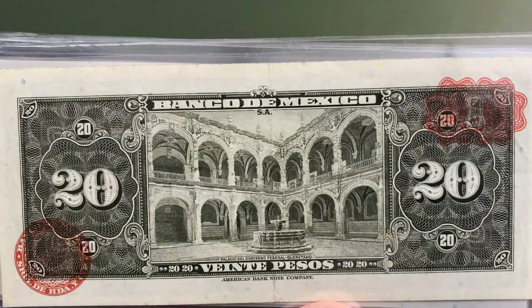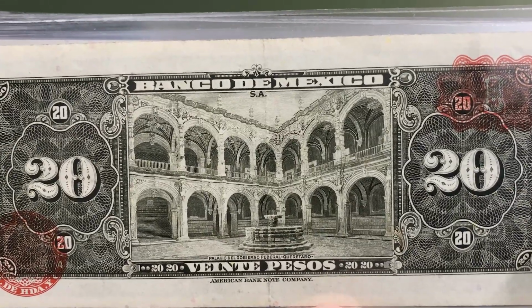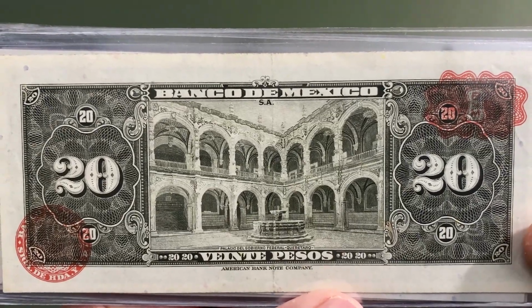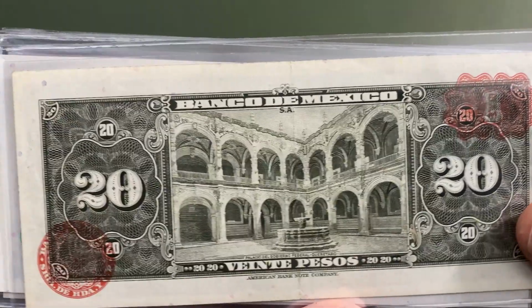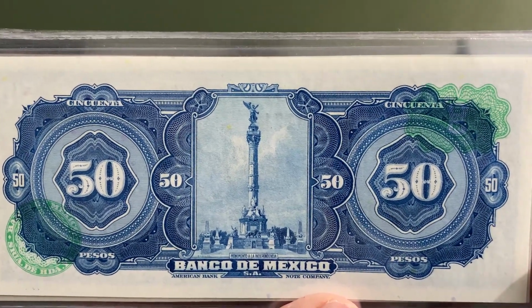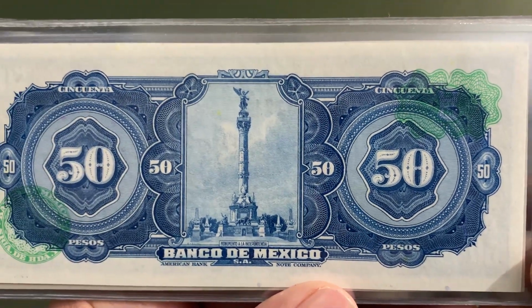The 20 pesos has the engraving of the cloister of the former St. Augustine Convent, built in 1770. That's now the Federal Palace in Querétaro, located just outside of Mexico City. The fantastic blue 50 reverse again depicts the Angel of Independence monument surrounded by intricate lathe work.